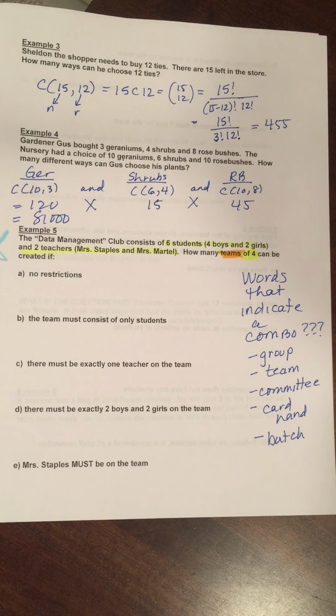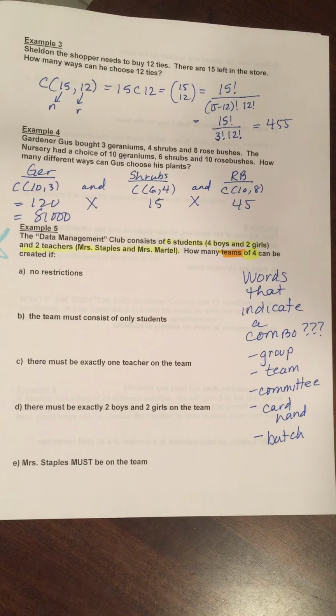So we go to our principal, Mr. Gripsma, and we say to him, listen, we've got this fantastic opportunity. You know, we have this beautiful club. There's 6 kids. There's 2 teachers. We really want to go to this thing. 4 people can go. He says, that sounds absolutely fantastic. And you know what? I don't care who goes. Anybody can go. I'm not going to put any restrictions on it.